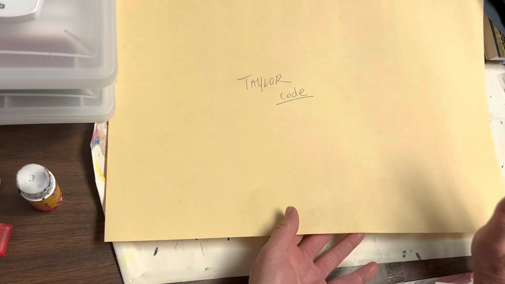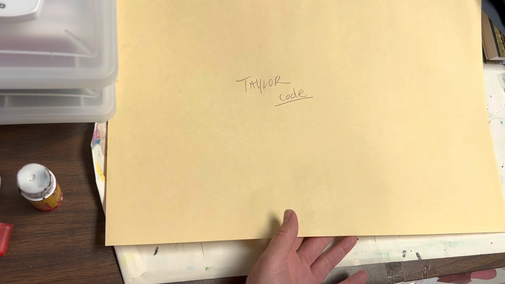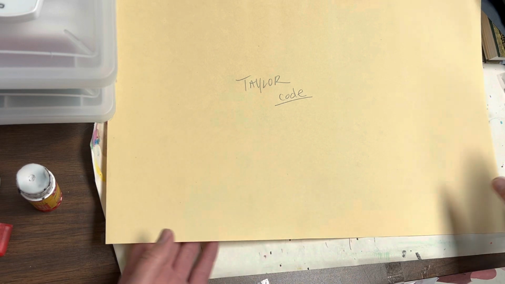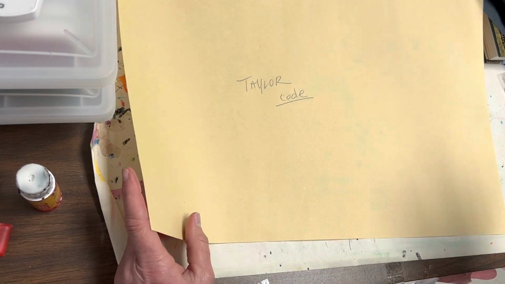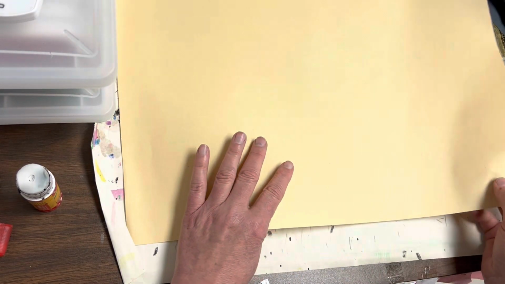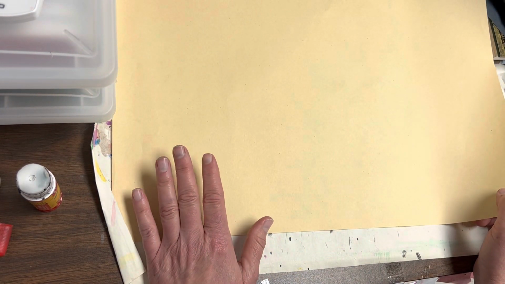Okay, so I have all this amazing paper. So today you're gonna make a scrap community with all the paper. The first thing you're gonna do, write your name and code on the back. Then you're gonna put pencils away, bring them to the front. If you want to pause the video and do that right now, you can.